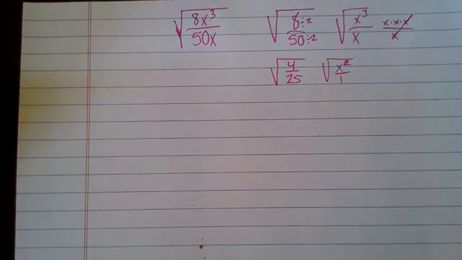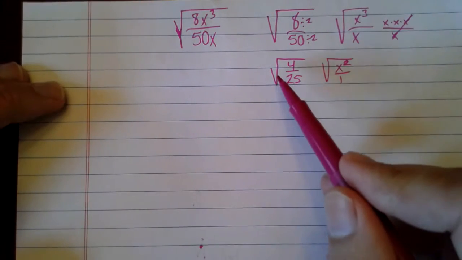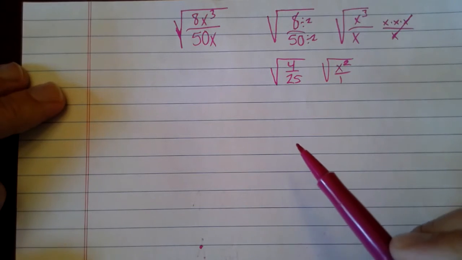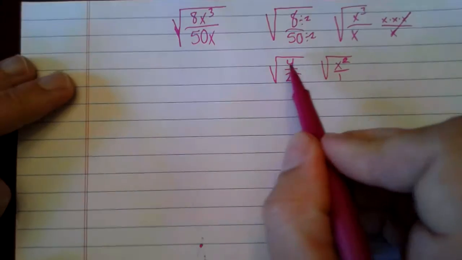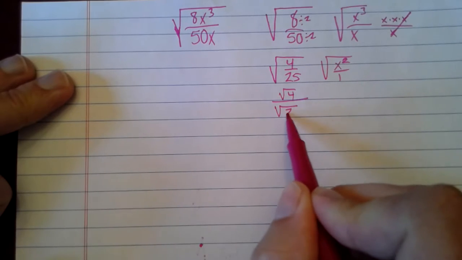All right. So that's kind of the first step. If we can simplify it, we can try to simplify it. Now notice when I simplified 8/50ths, I got 4/25ths. I want to do the square root of 4/25ths. Can I do that? Of course. What is the square root? I can break it down like this. Maybe this will be a little clearer.